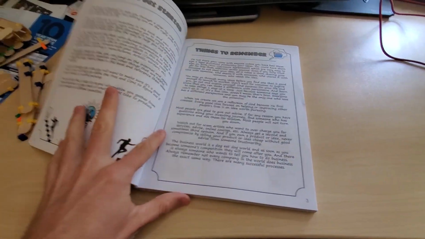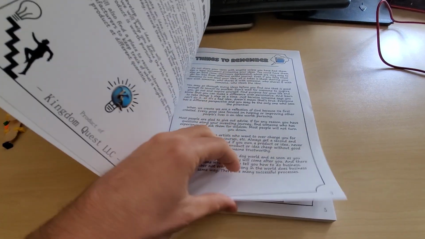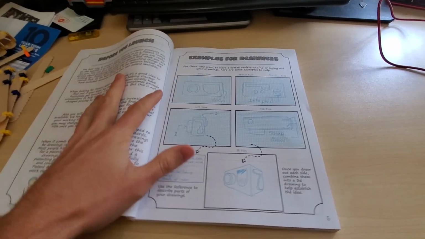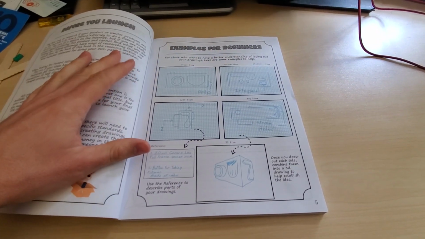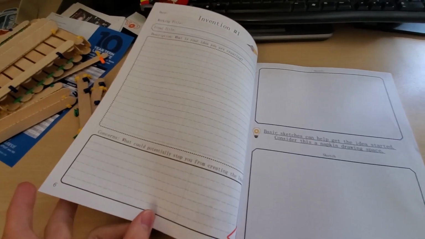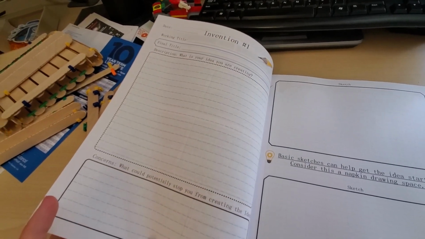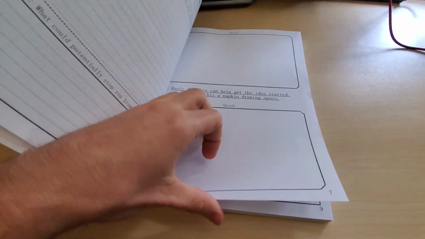All right. So in the beginning of the book, we have some things to help you get started, some things to remember. We have some examples that are laid out in this book of how you're going to go through the process of putting your ideas down. We have sketch pages. You can put in your title, your working title. You can put in your concerns. You can describe your invention.